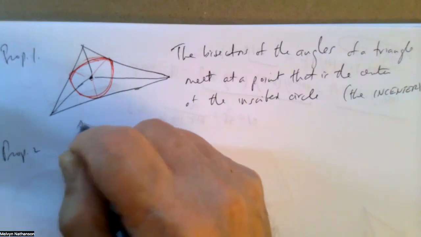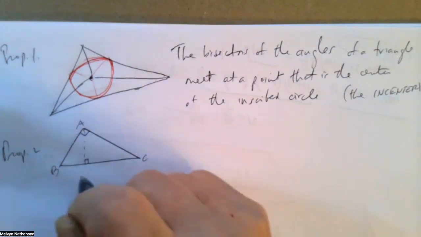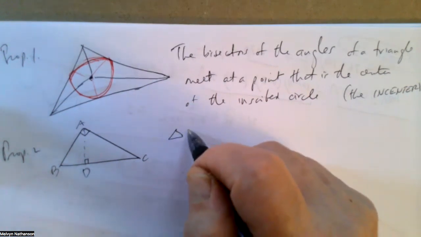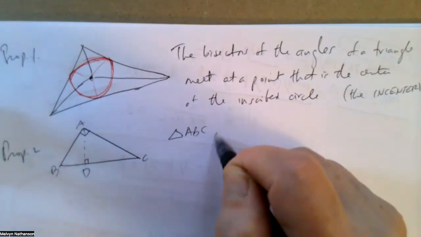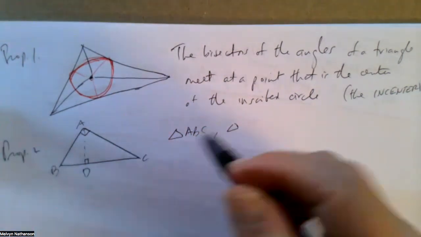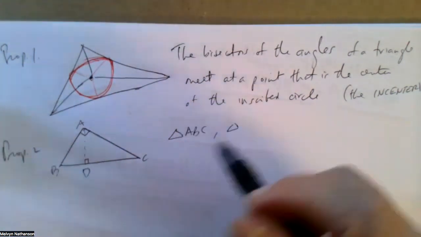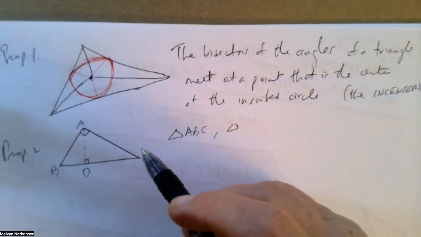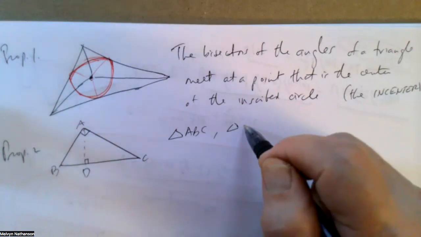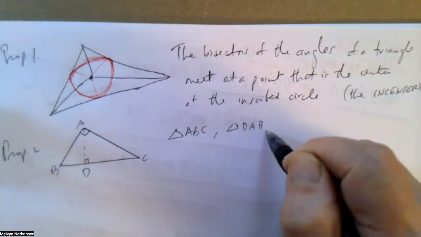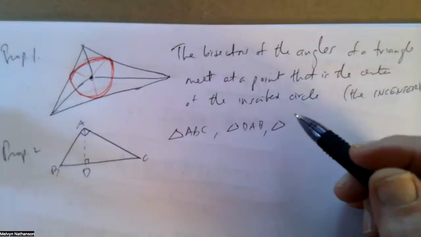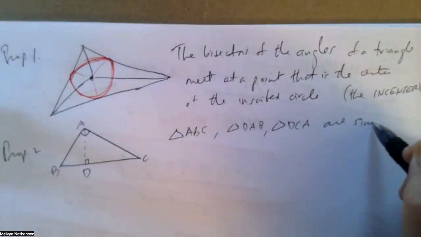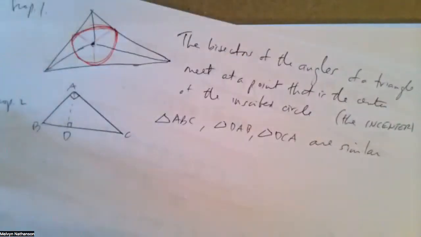So if this is, for example, A, B, and C, and this point is D, then triangle ABC, that's the big triangle, triangle DAB, and triangle DCA are similar.